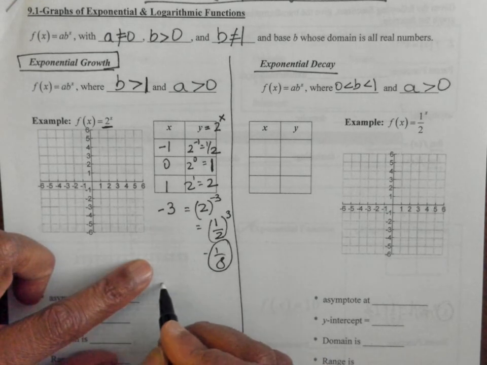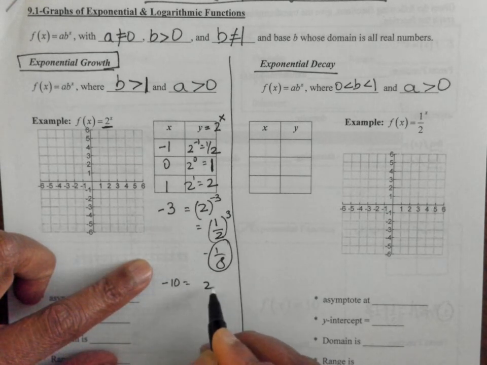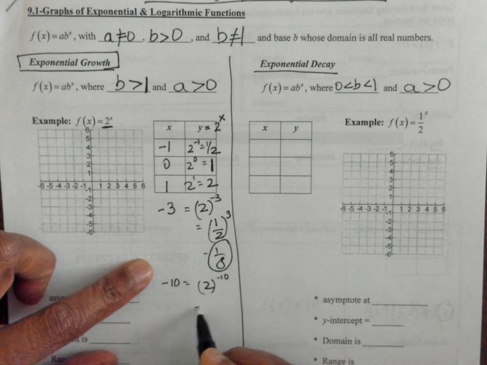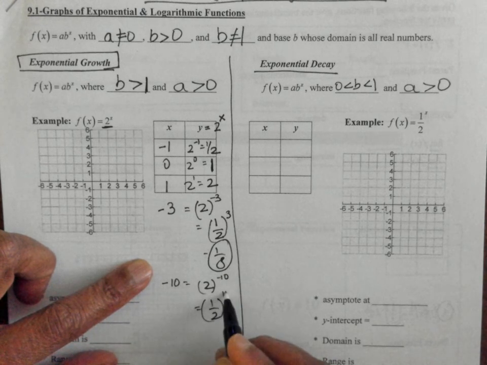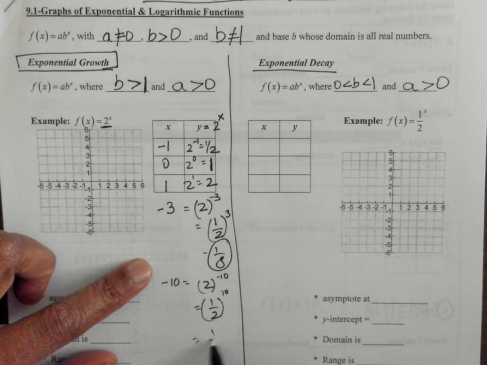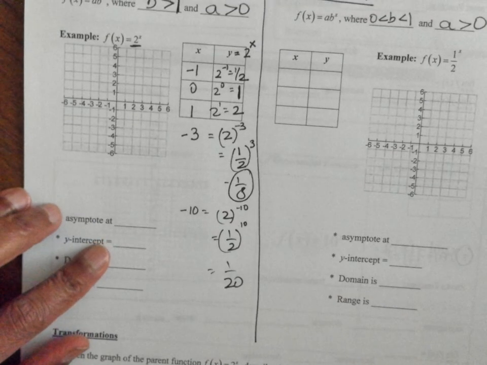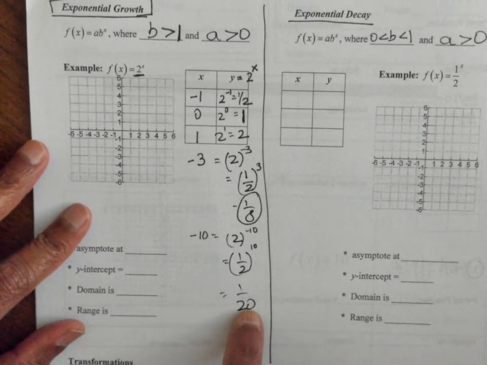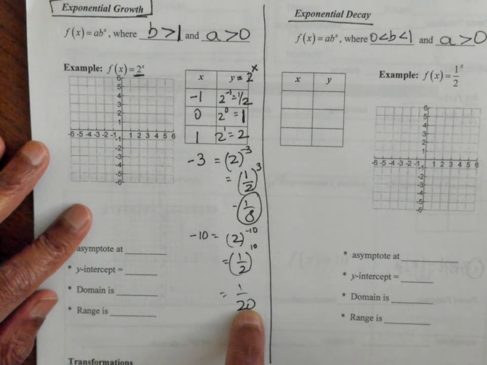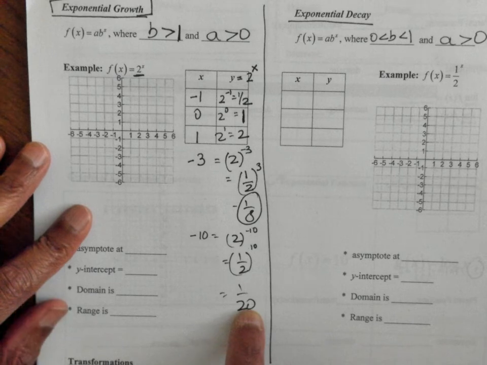If I take negative 10, 2 to the power of negative 10 is going to be 1 over 2 to the power of positive 10, which is a really small number. So it gets smaller and smaller. So what is it getting close to? It gets smaller and smaller and smaller and gets close to 0. That's basically what it is.